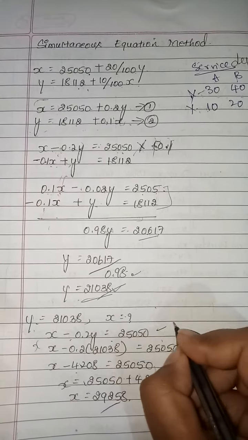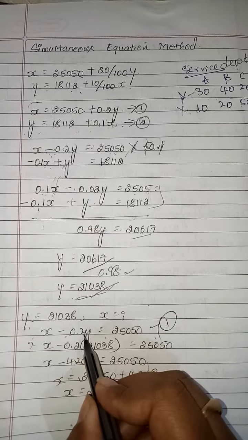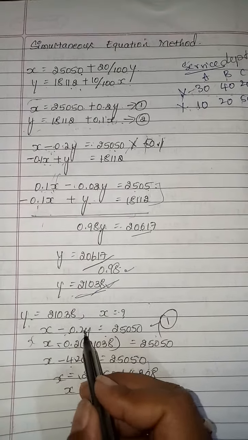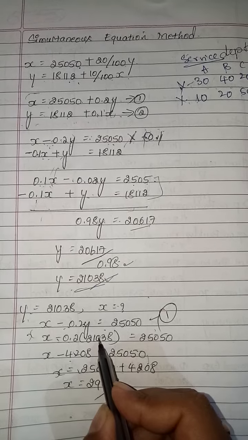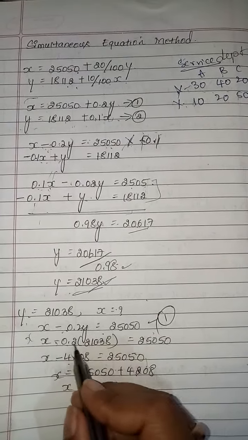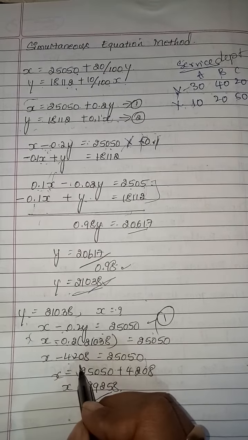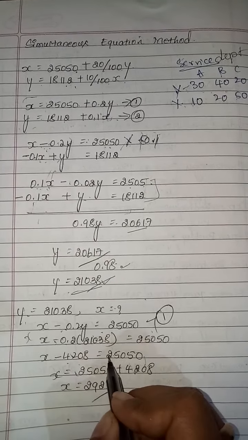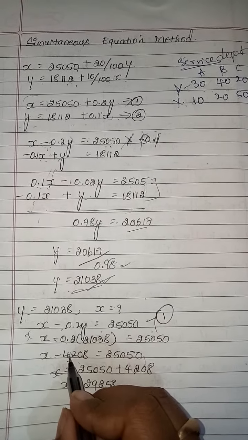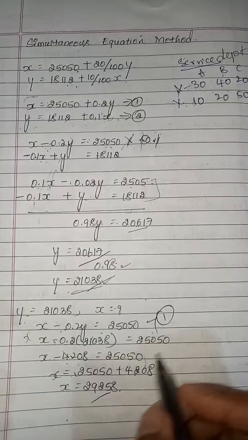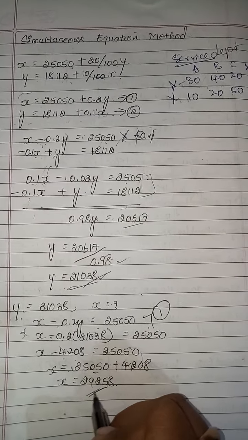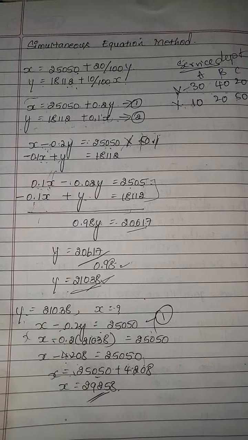So apply to equation 1. So x minus 0.2y equals 25,050. x minus 0.2, y value we already know, 21,038, equals 25,050. So x minus, when we multiply these two values, we get 4,208 equals 25,050. Now we need the x value. So this minus 4,200 comes to the right-hand side, the sign will be changing like plus. So adding these both values we will get 29,250, that is x.